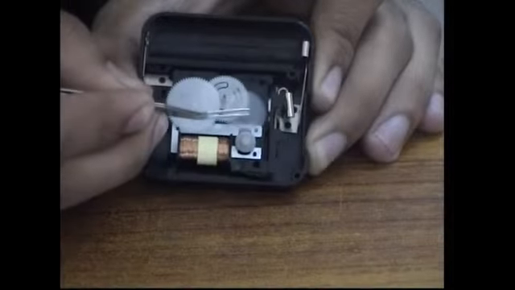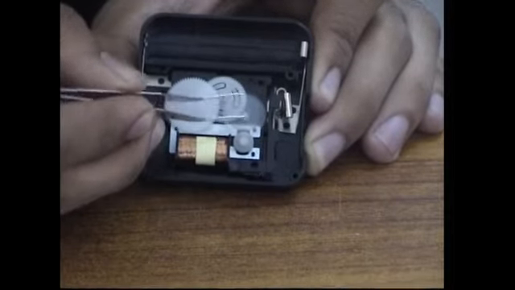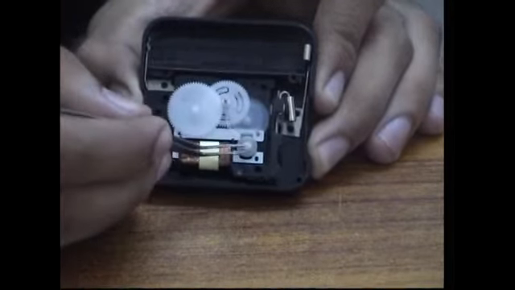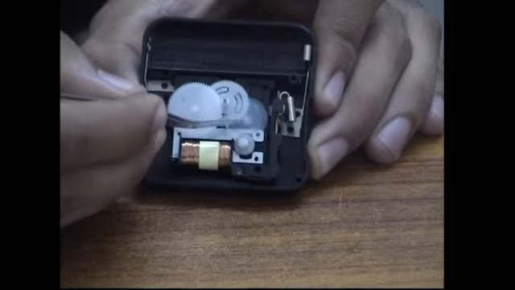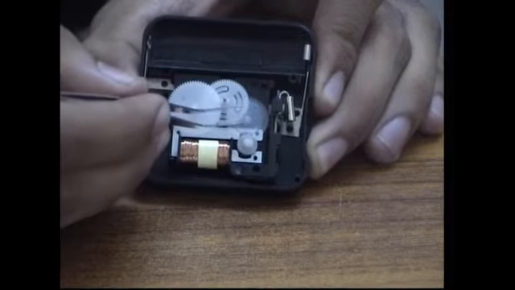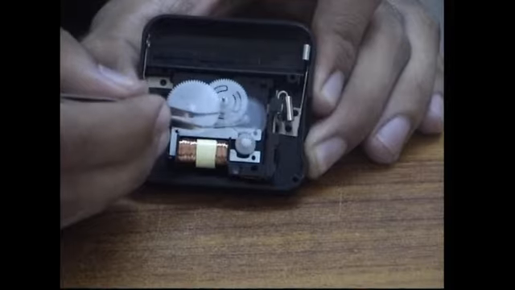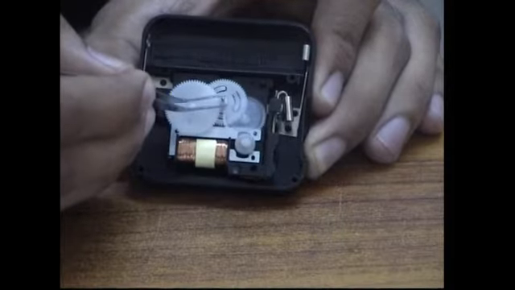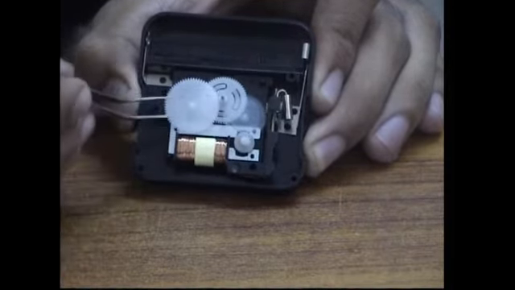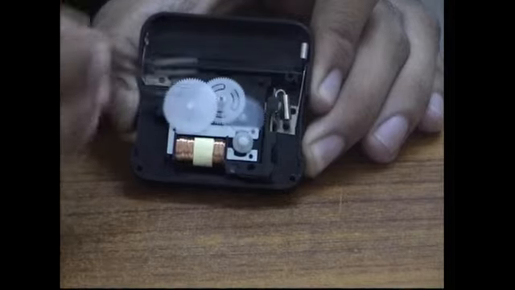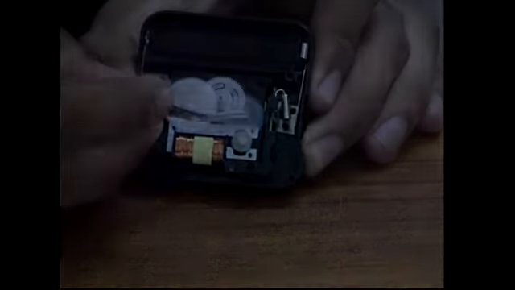Let me place this here again. Now you can see that the motion of this small shaft will rotate this transparent gear, and from this gear its motion is then transferred to the second one, and from this it is rotating the third one. Now let me open it.